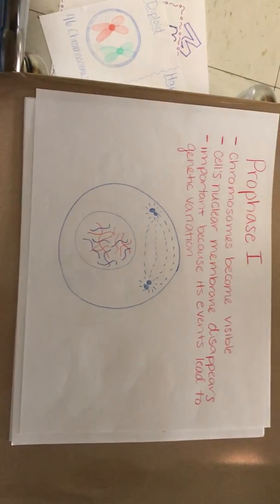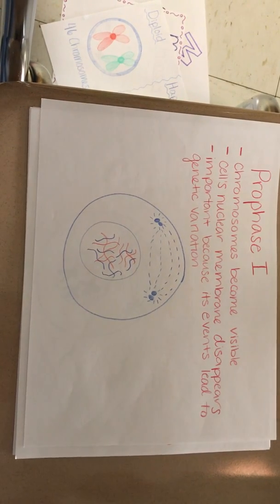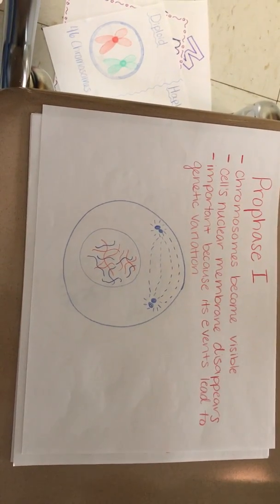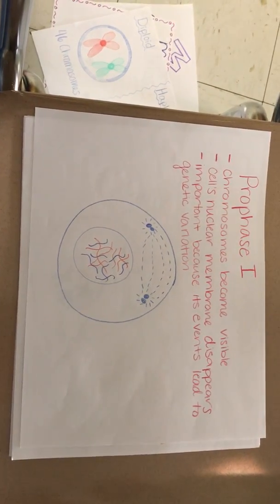Prophase 1 is where the chromosomes become visible and the cell's nuclear membrane disappears. Each chromosome has 2 chromatids, notice the X shape, and prophase 1 is especially important because its events lead to genetic variation.